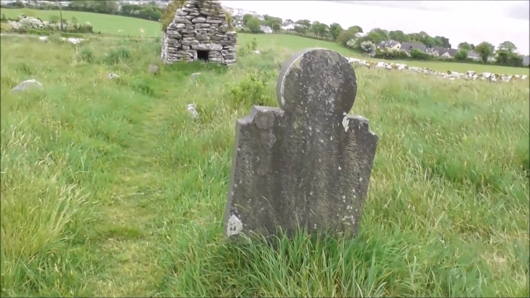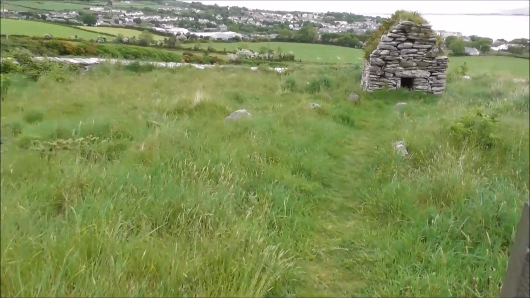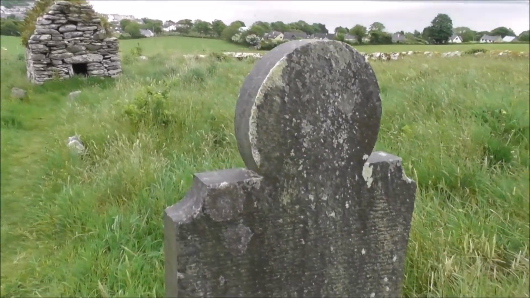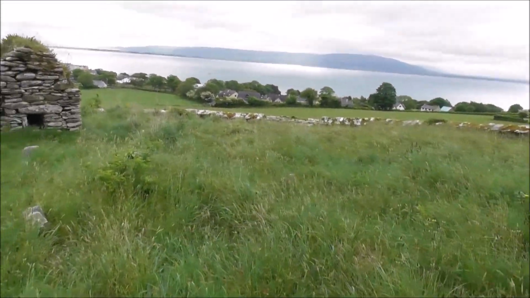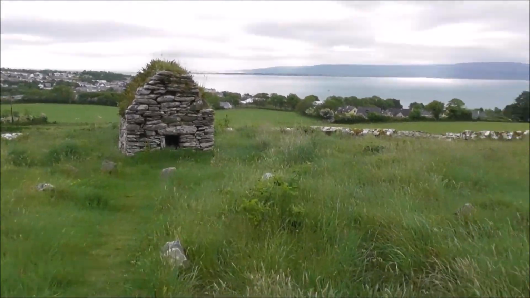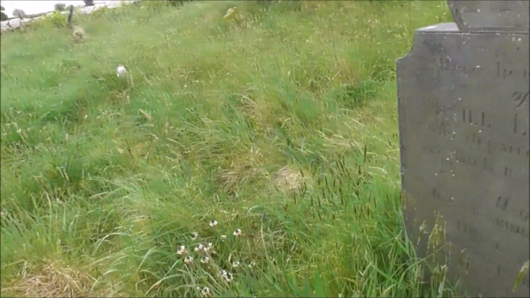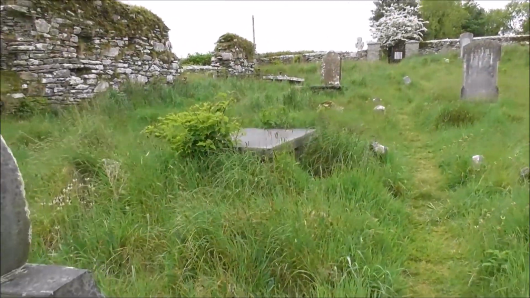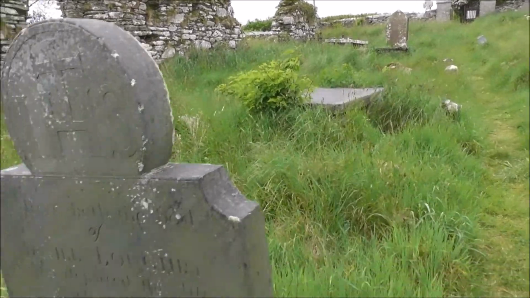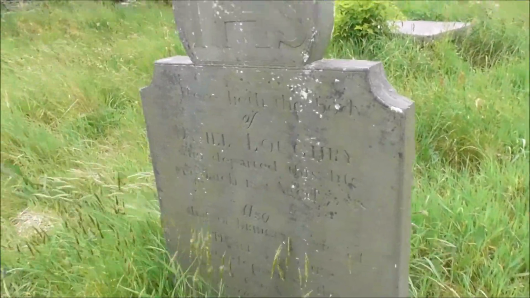There's supposed to be so many grave headstones in here that we can recognise, but we can't find them. They're overgrown by grass. That one there is 1790. On this one here is 1821.